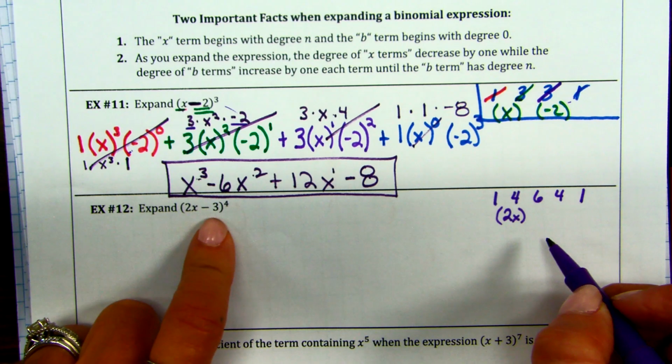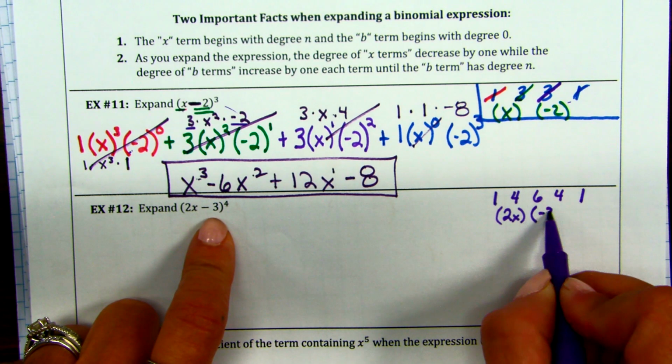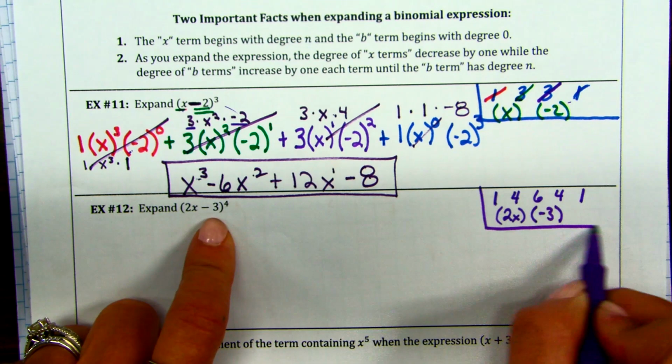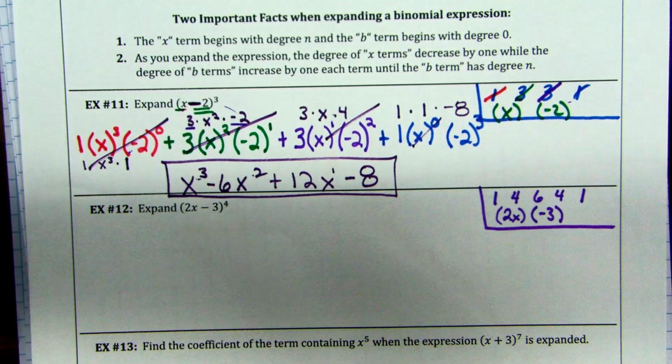What is the second thing? 3? Negative 3. That's what I was getting at. Make sure you understand. It's the negative 3. Those are all the pieces that we need to do this expansion, okay?